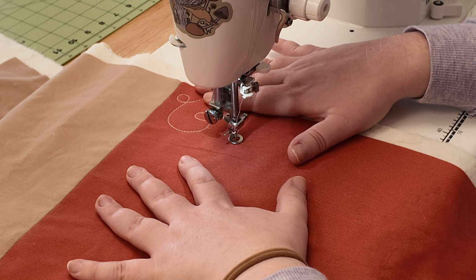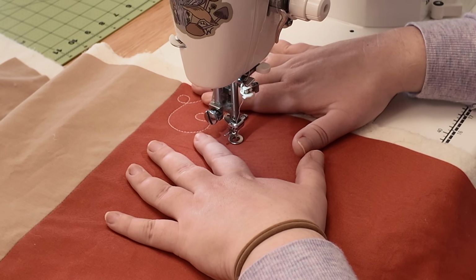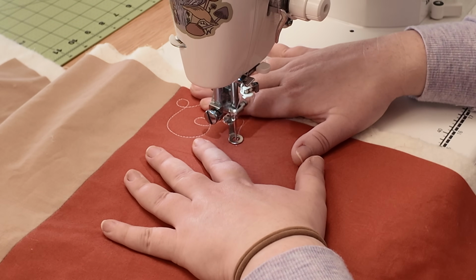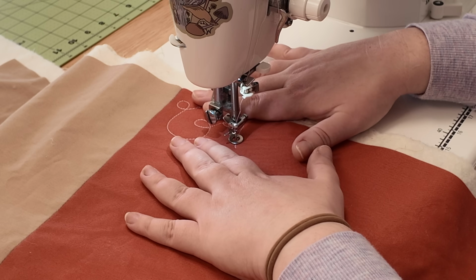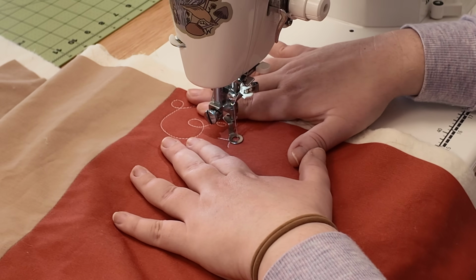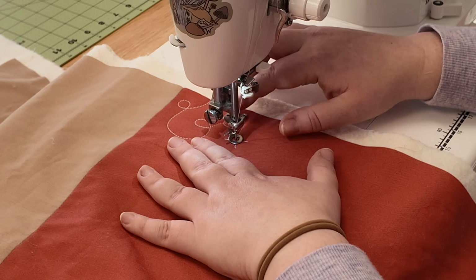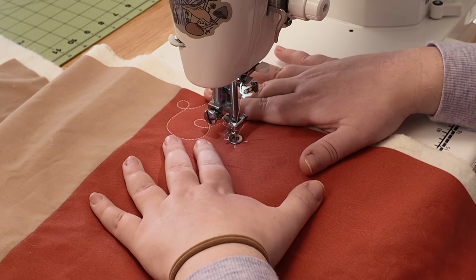So I did my star. It's about 1 inch long. So I'm going to go back halfway. I'm going to do my perpendicular line. Back to center. Then I'm going to cut the 2 sections in half.